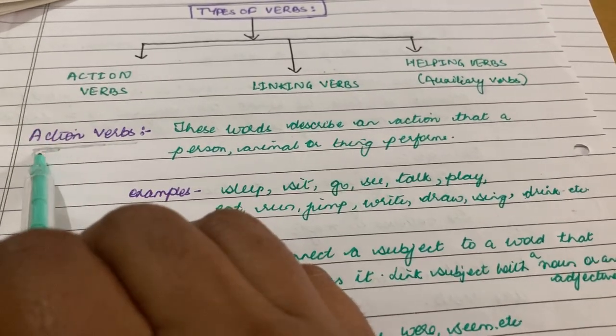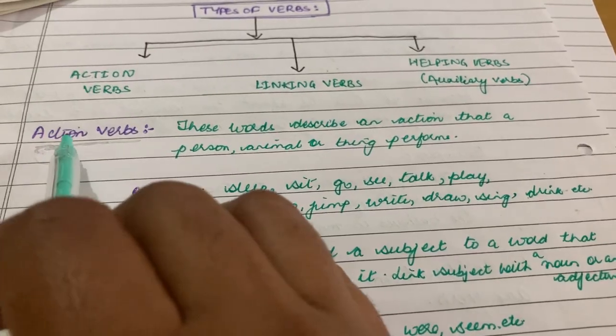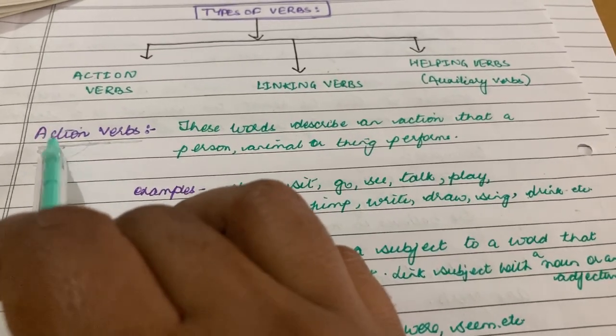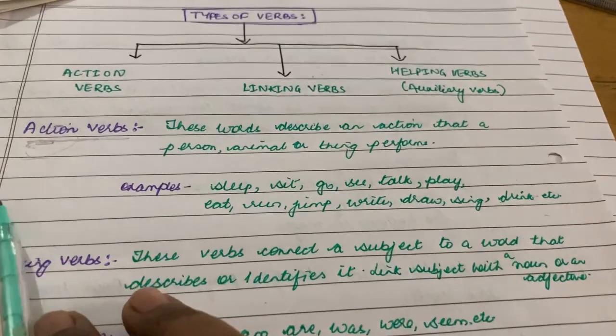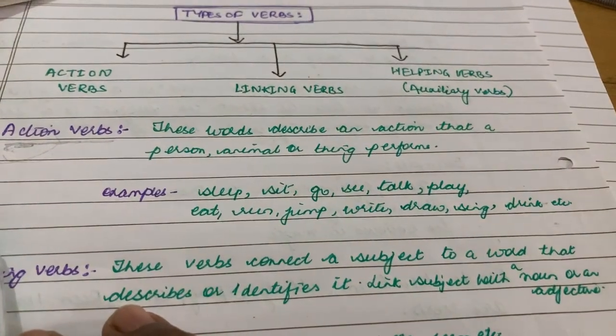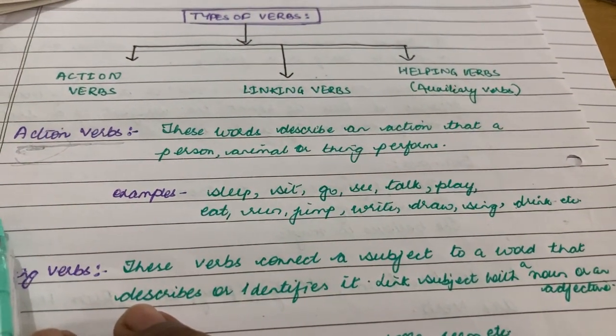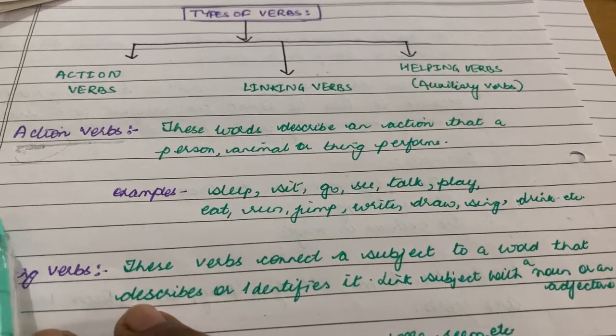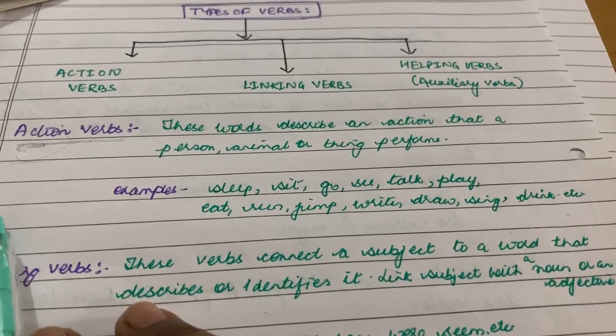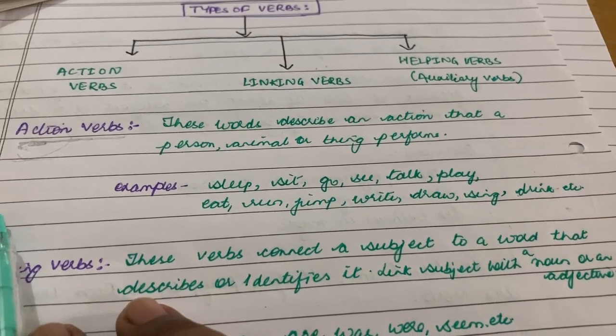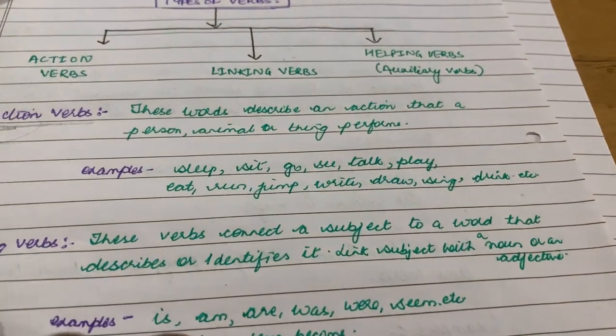All the verbs that describe these actions are called action verbs. For example, sleep, sit, go, see, talk, play, eat, run, jump, write, draw, sing, drink, etc.